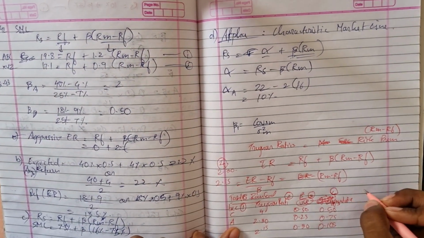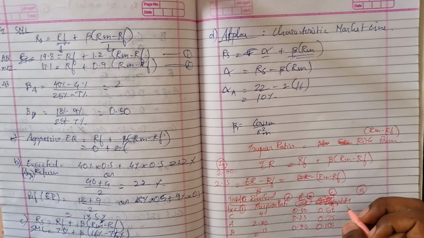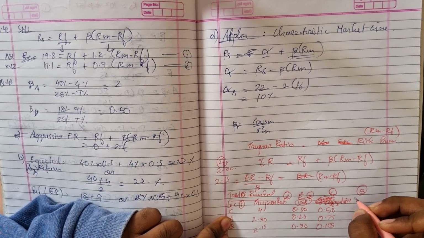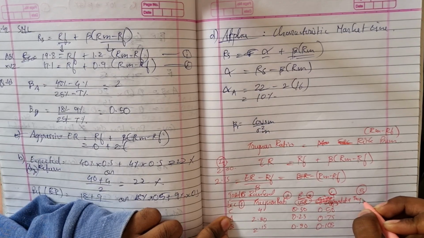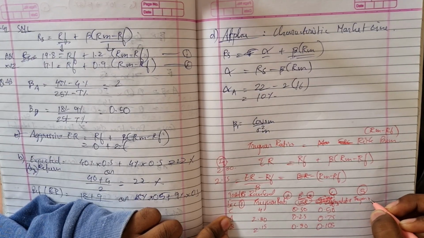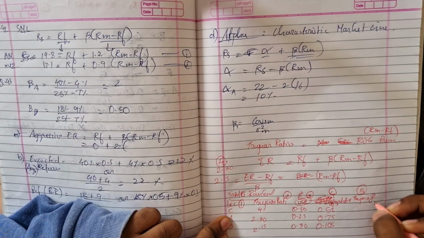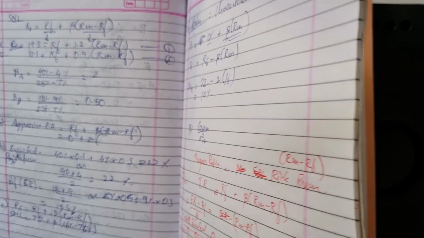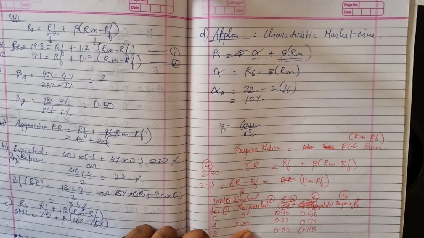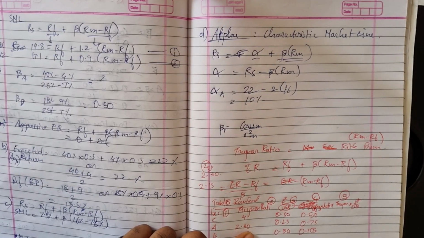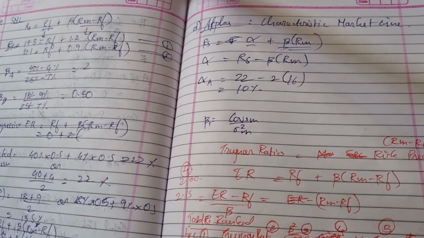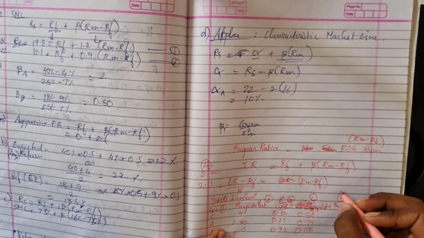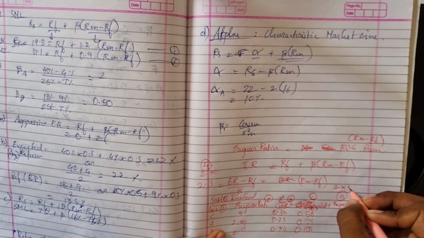Now what do we do in the fifth column? We multiply the trainer ratio with beta square divided by USR. What we are doing effectively is 2 multiplied by 3.